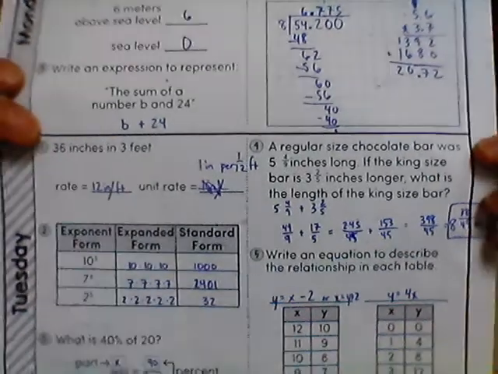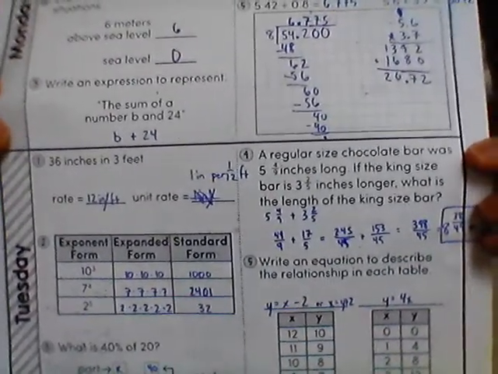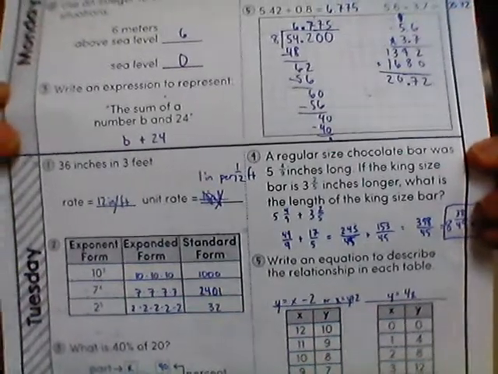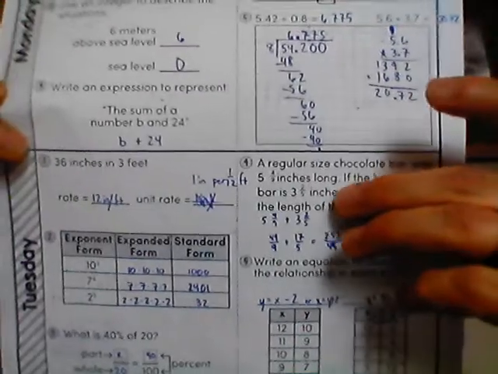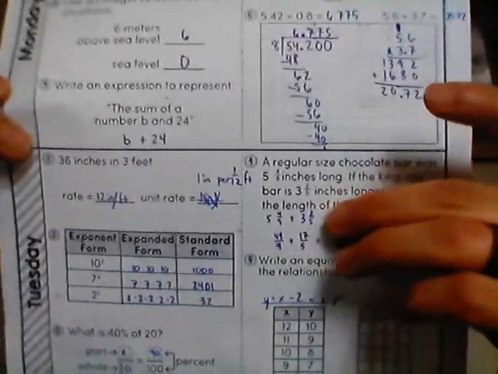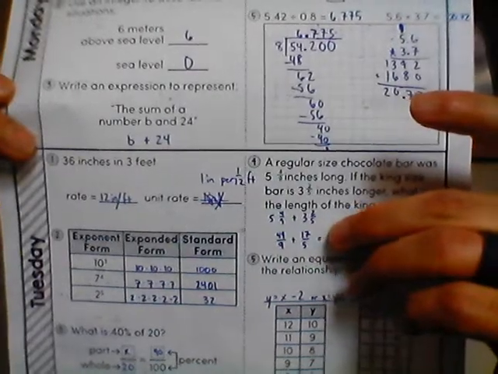So number 4, it just says a regular size chocolate bar was 5 4/9 inches long. King size bar is 3 2/5 inches longer. What's the length of the king size bar? So the very first step I did is convert 5 4/9 and 3 2/5 into improper fractions. You can see that right there where my finger's pointing.